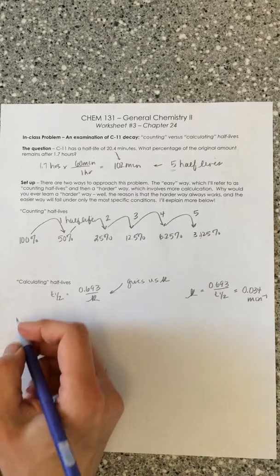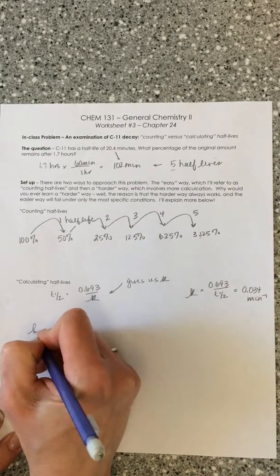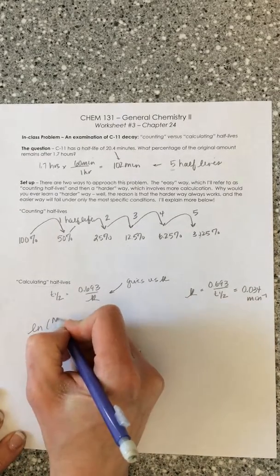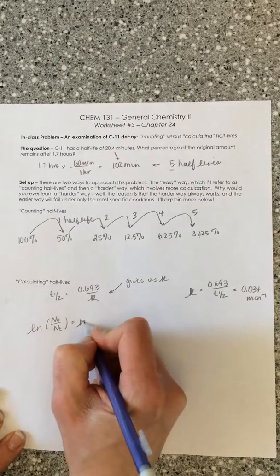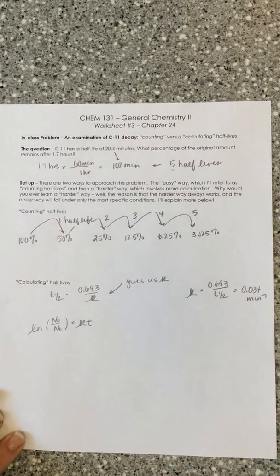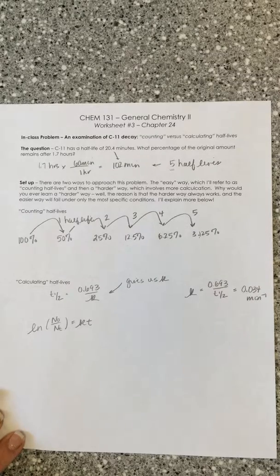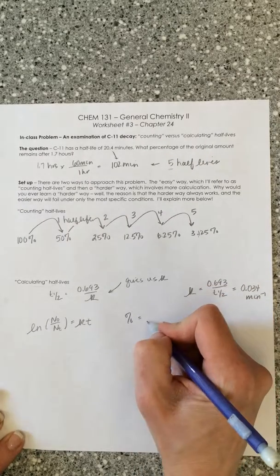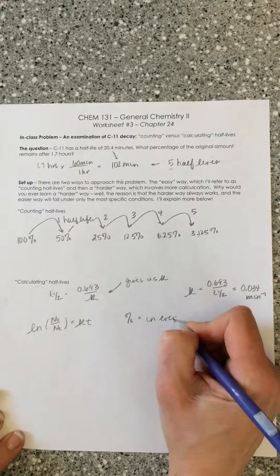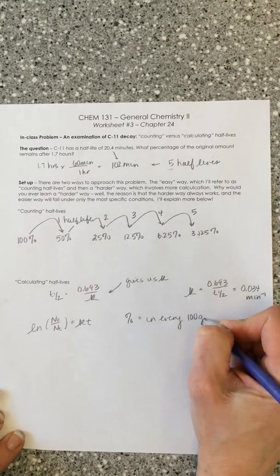The other equation that's important for this chapter is the natural log of how much you start with over how much you have at a certain time equals kt. For this problem, they ask about percentages. Anytime you think about percent, think that means in every 100 grams.